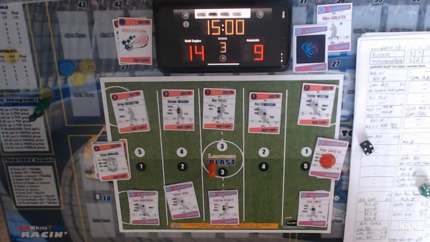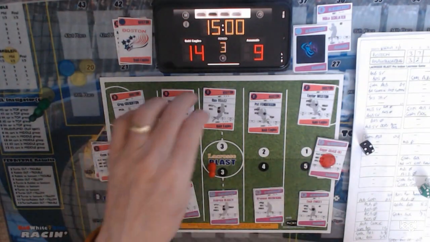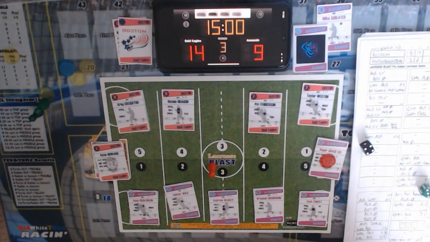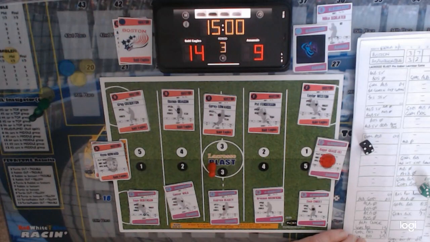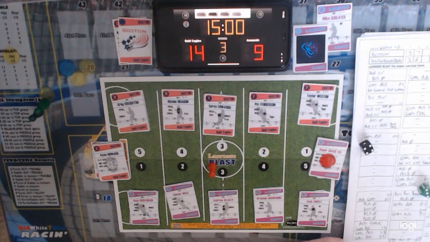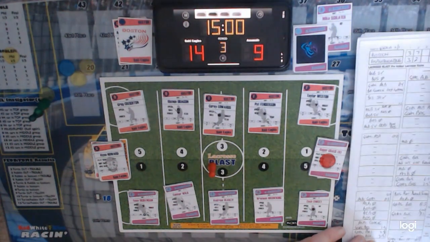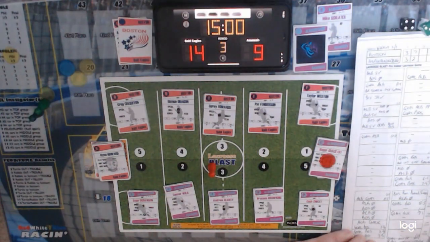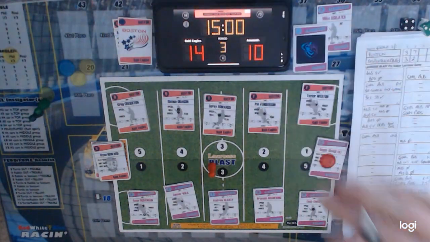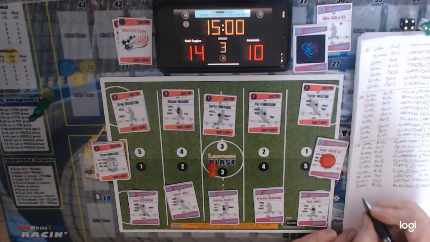Albuquerque now with momentum, of course. 4 and 3, 7 is a boxer blast. And it's a visit penalty, so this is going to be right at the end of the period, and Albuquerque will get a goal on the power play to make it 14-10 right at the death of this third period.